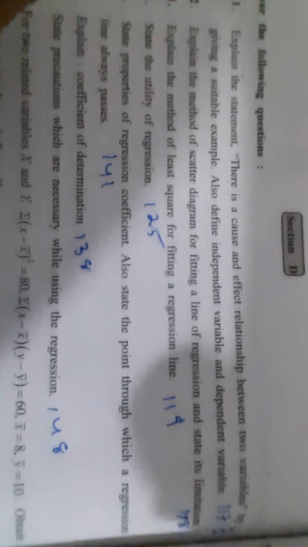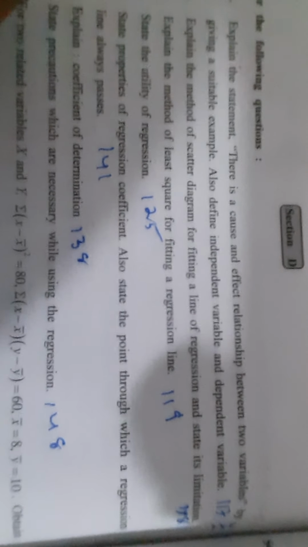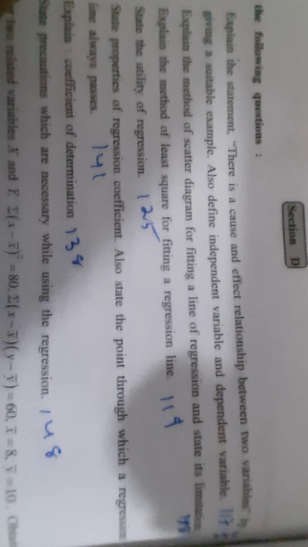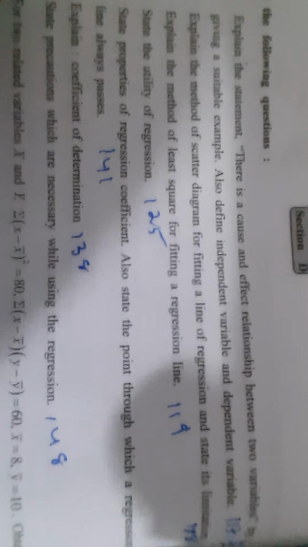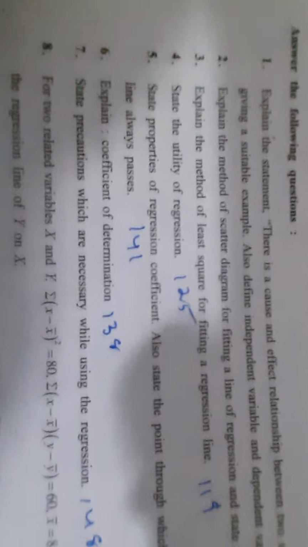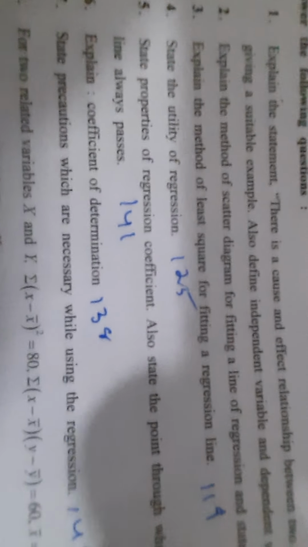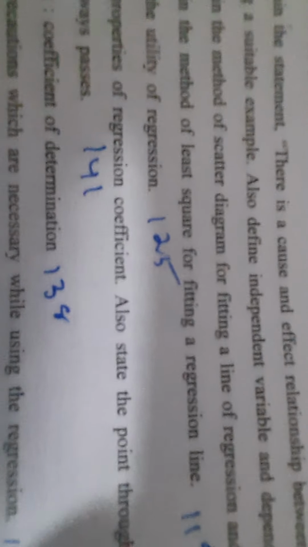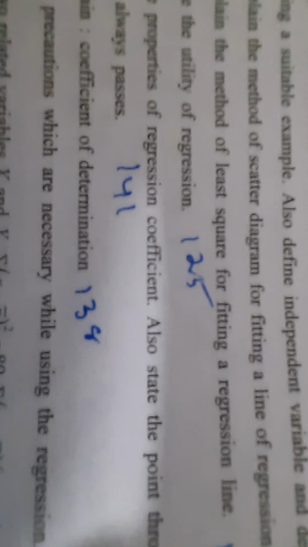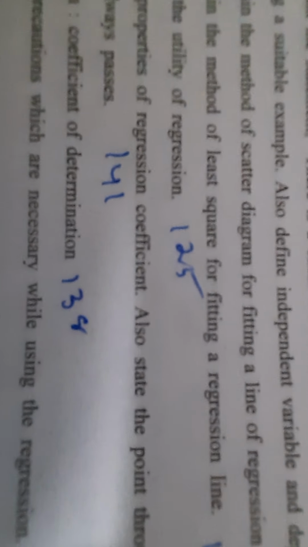Let us see section D of exercise 3 of linear regression. Here there are some theoretical questions as well as practical questions given. One is explain the statement there is cause and effect relationship between two variables by giving a suitable example. Also define independent variable and dependent variable.